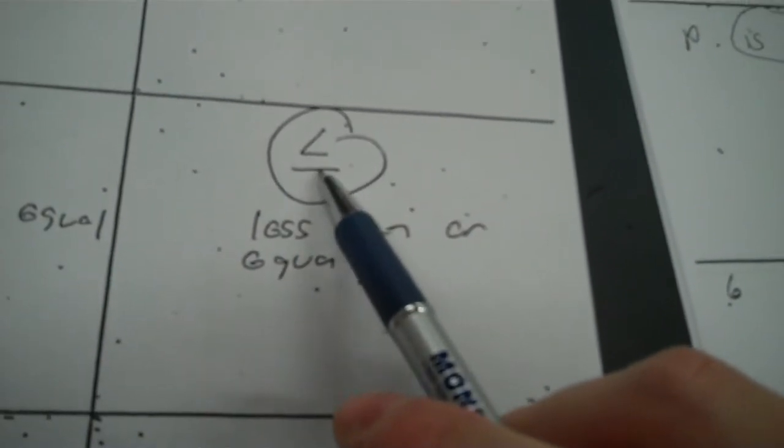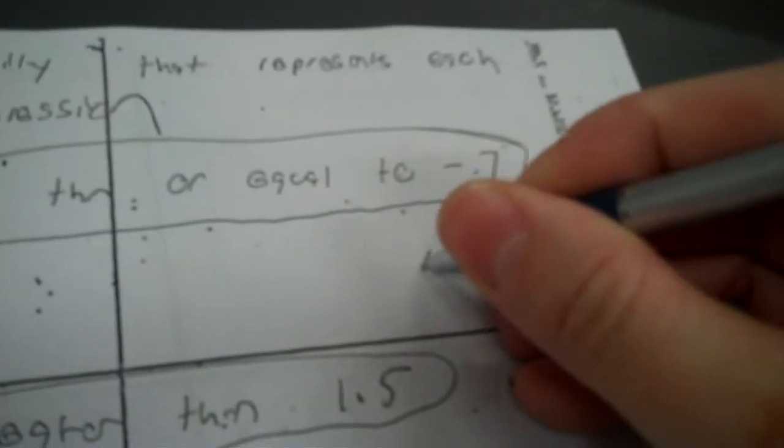Okay, write an inequality that represents each verbal expression. X is less than or equal to -7. So it says less than or equal to. Okay, so I would put the less than or equal to sign right there. And you put -7 after it, and you put your X variable before it.